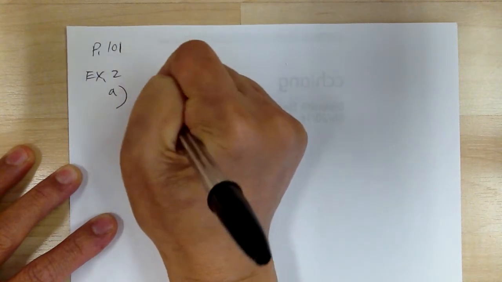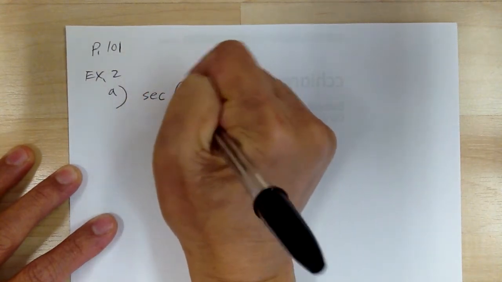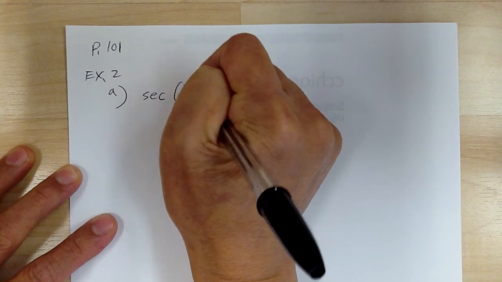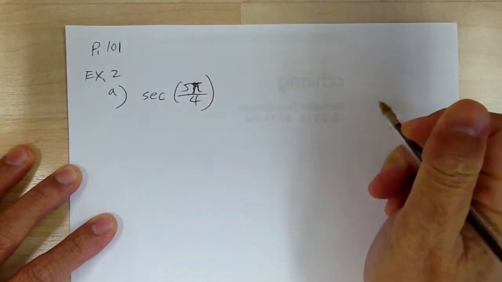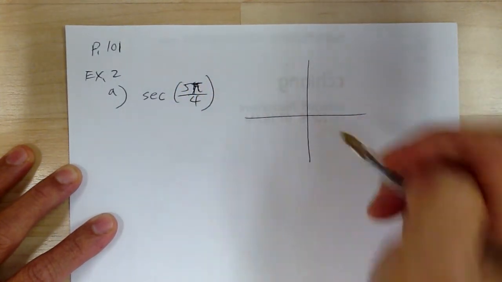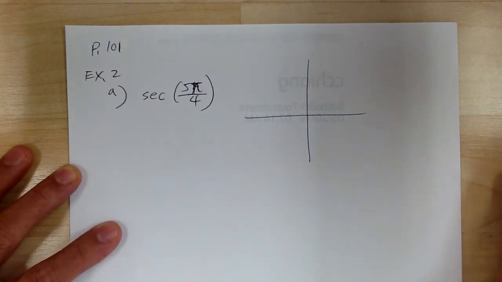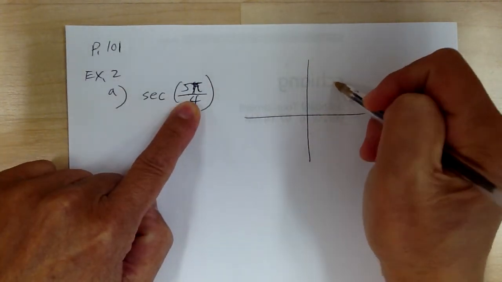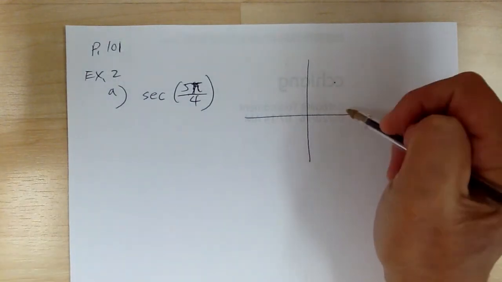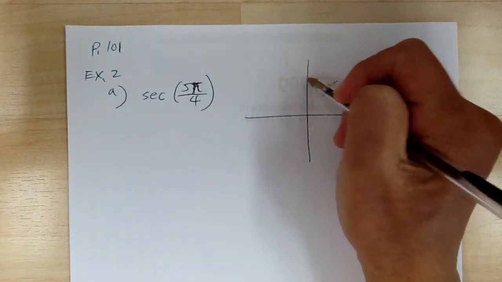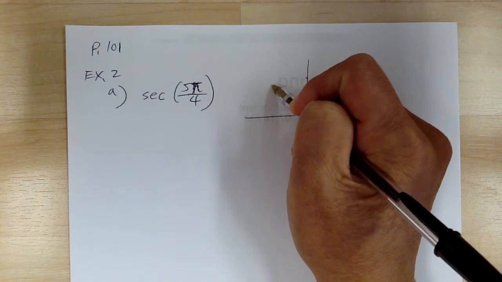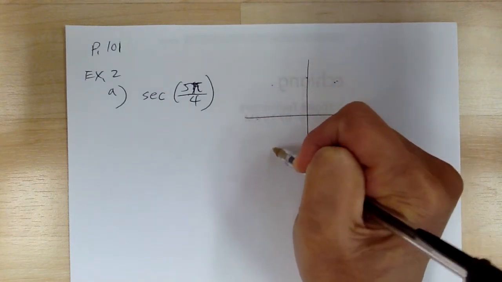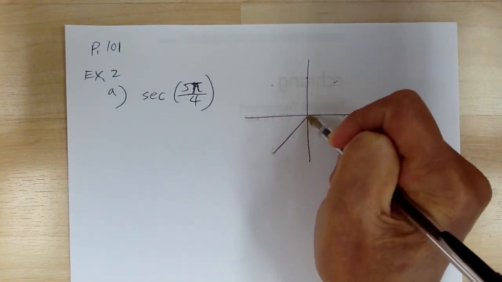You're looking for secant of 5 pi over 4. So first, you want to figure out where that thing is. So this is 1 pi over 4. Again, you need to know the count. So 1 pi over 4, 2 pi over 4, 3 pi over 4, 4 pi over 4, 5 pi over 4. So it's right over here.